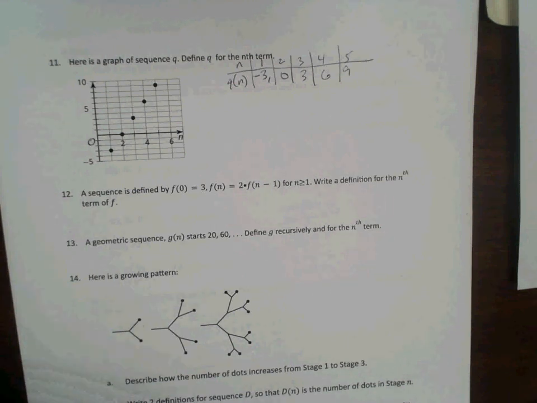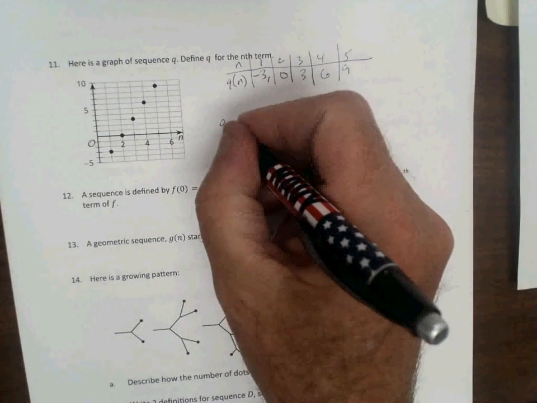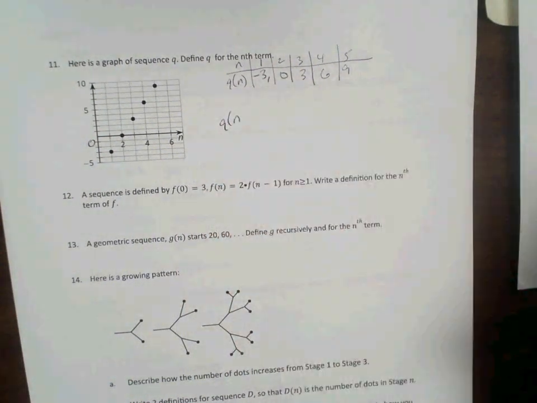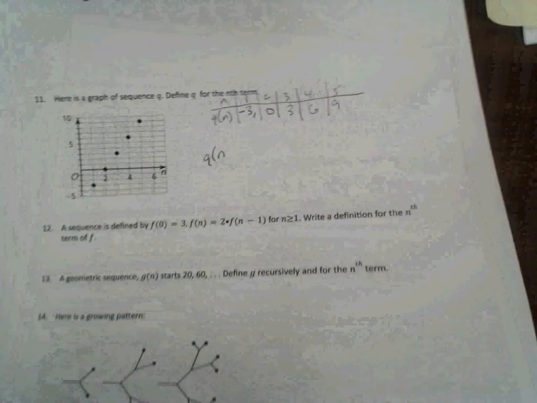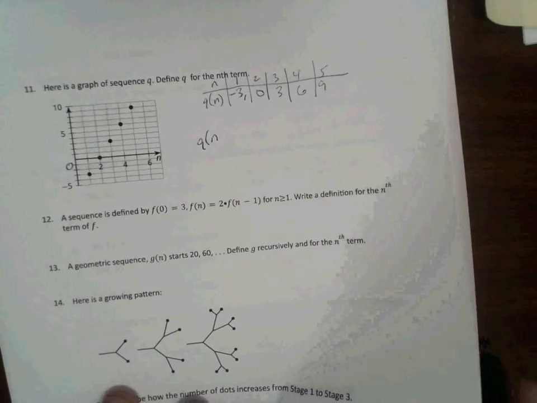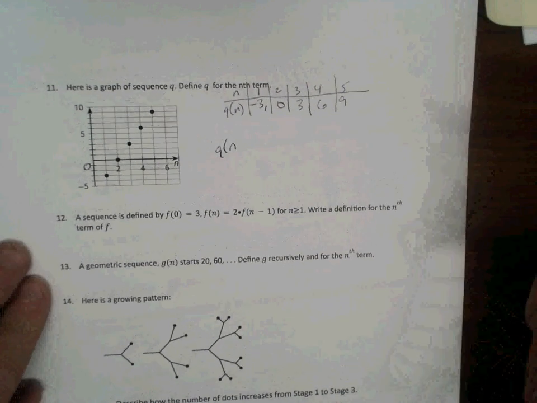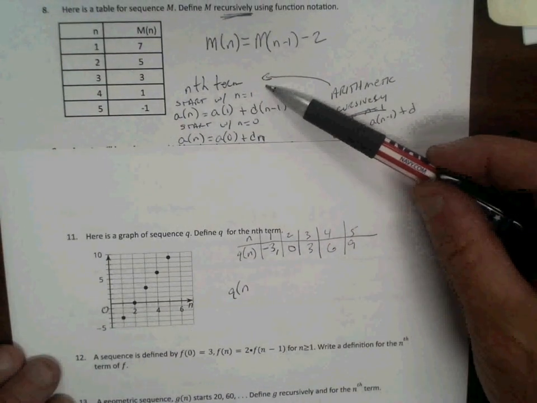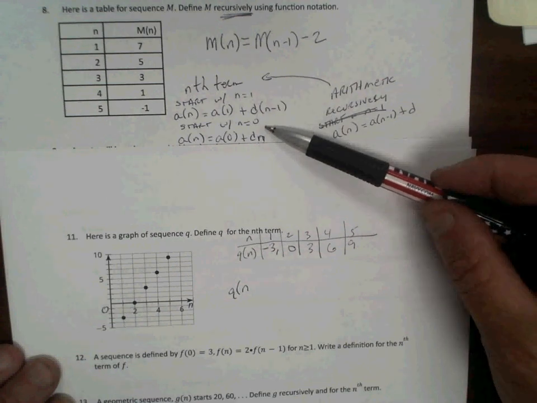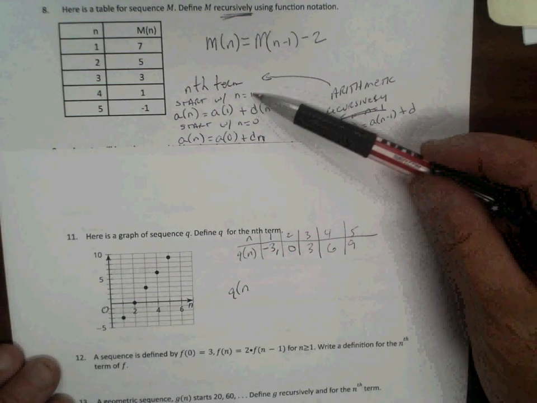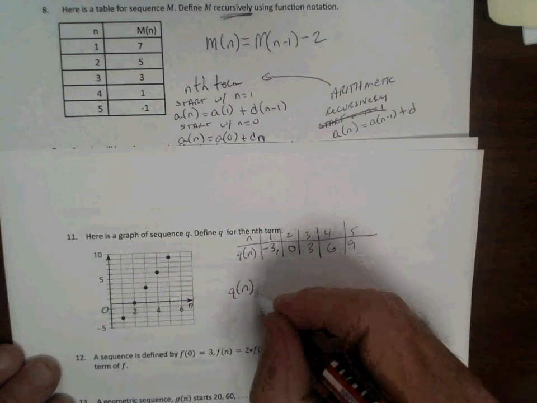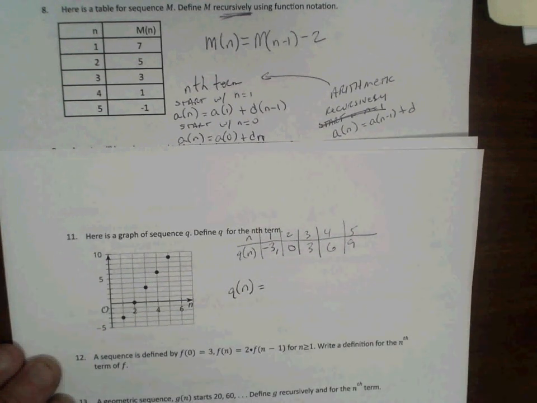We're asked to find an nth term definition, an equation for the nth term for q of n. Let's go back to what we had just a minute ago. We were doing an arithmetic sequence earlier where it was adding each time, and we wanted an nth term definition. Are we starting with n equals 1, or are we starting with n equals 0? So we're going to use this rule, so y'all help me. Do q of n. Yes, sir.